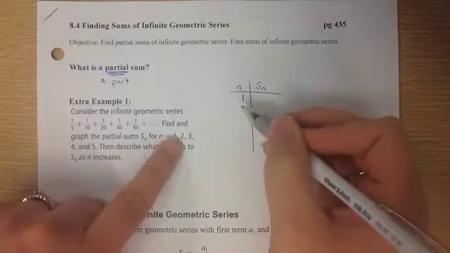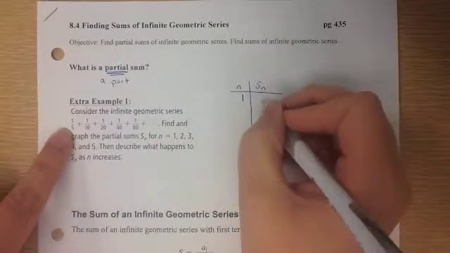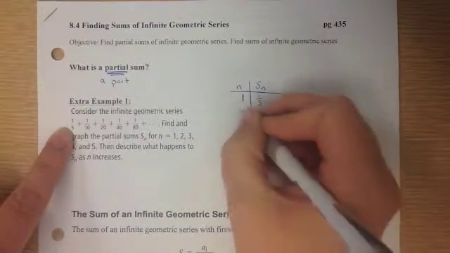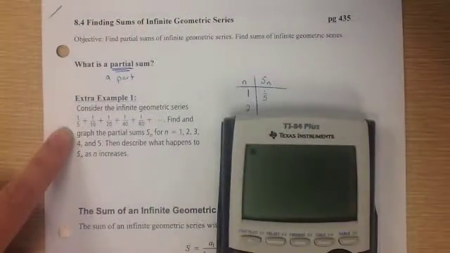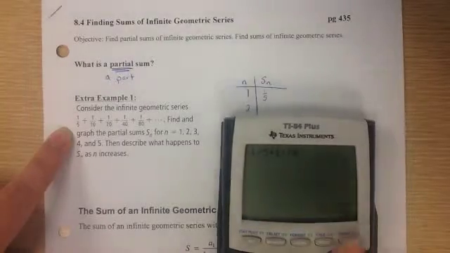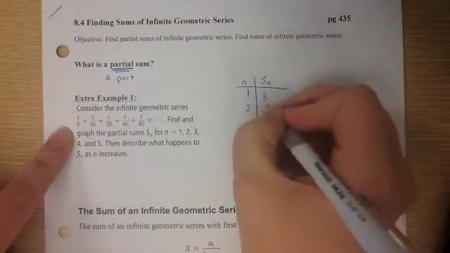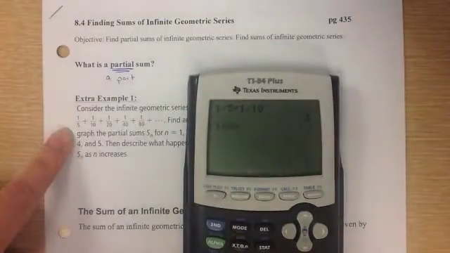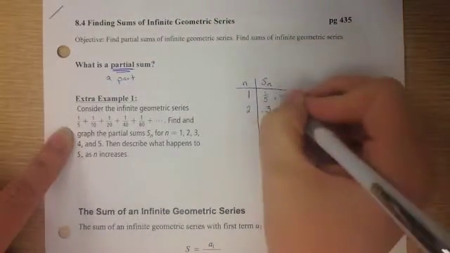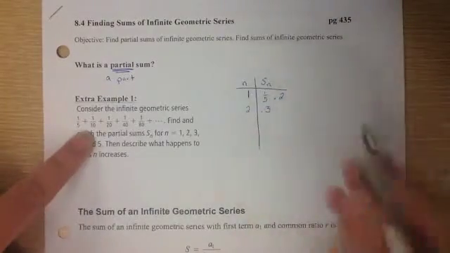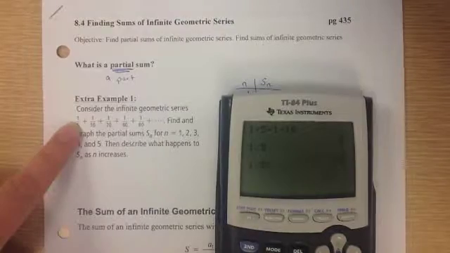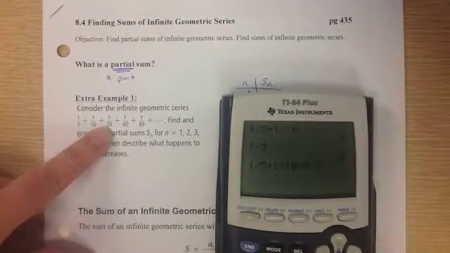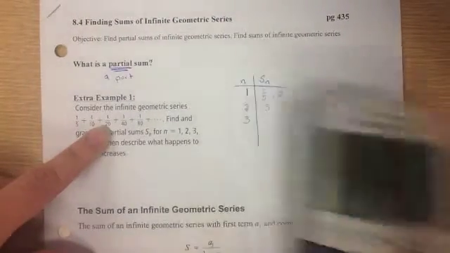When I only add up one term, I'm only adding the first term, and we get 1/5. We'll write these as decimals, so 1/5 is 0.2. When I add the first 2 terms, we add 1/5 plus 1/10, and we get 0.3. Now let's add the first 3 terms: 1/5 plus 1/10 plus 1/20th, and we get 0.35.